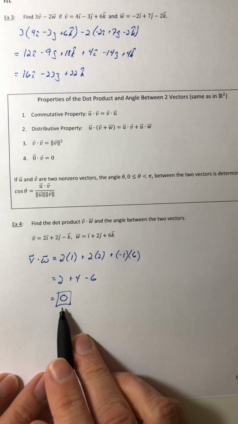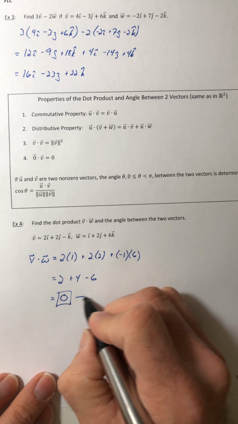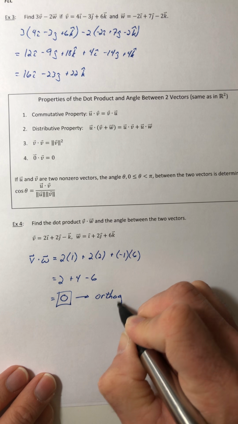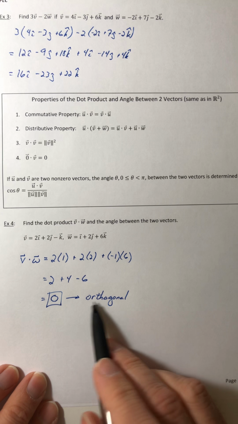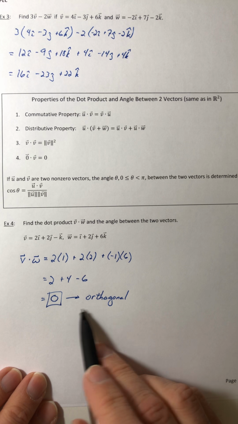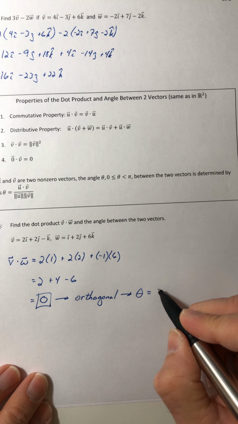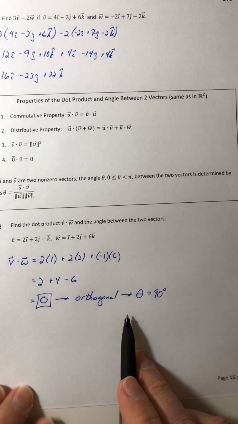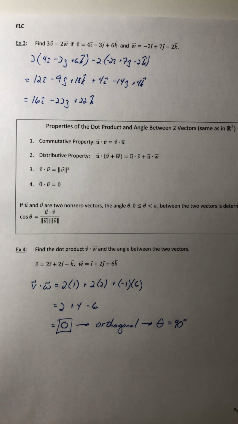Well, what does this tell us? Remember, if the dot product is 0, that tells you something. It tells you that the two vectors are orthogonal. There's that fun word again. Orthogonal. Well, if they are orthogonal, that means the angle between the two vectors has to be, and everybody said, 90 degrees, because that means they're perpendicular.